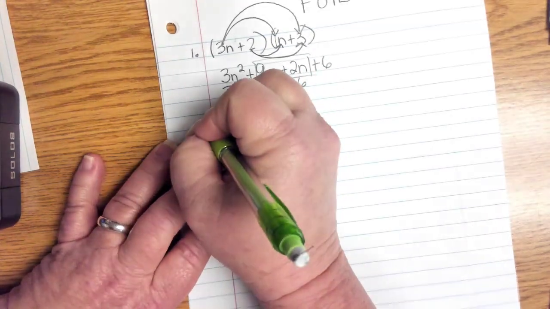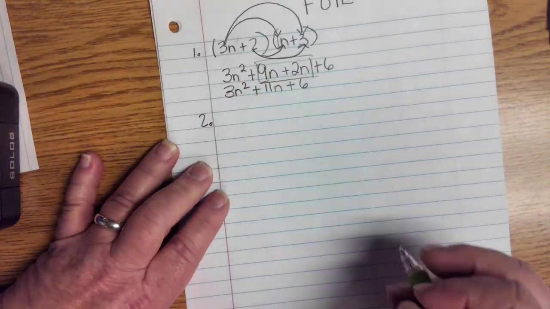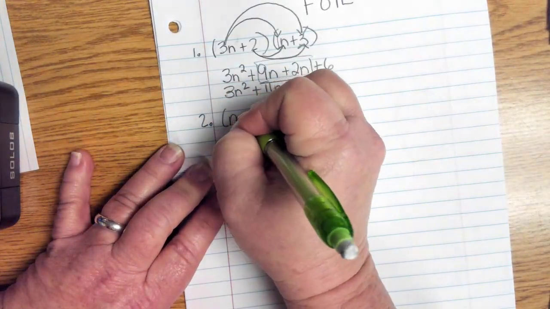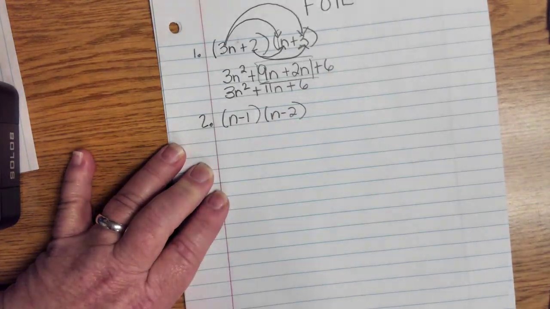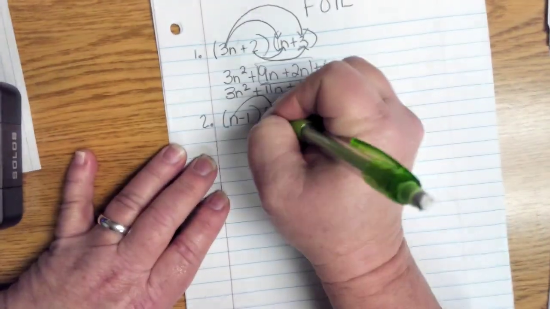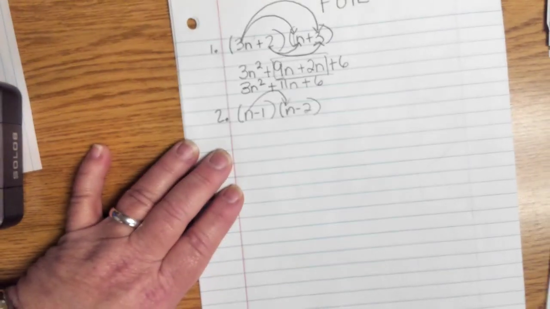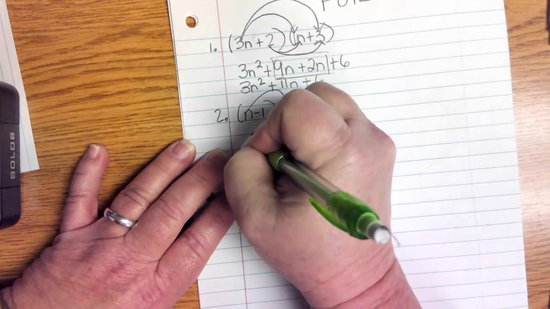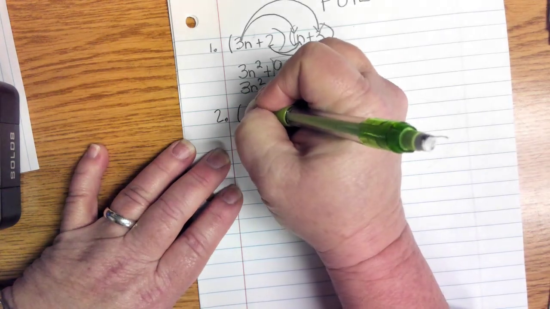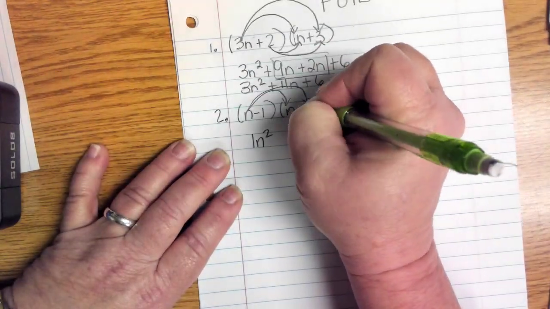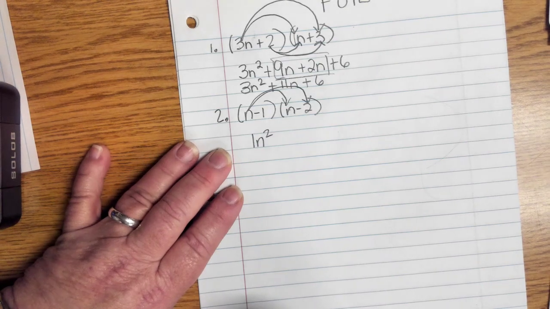Okay, then I'm going to give you your work and I'm going to try and take care of all these other people. n minus 1 times n minus 2. Okay? So first, F for first. First term times first term. 1 times 1 is what? 1. So you still have 1n squared.